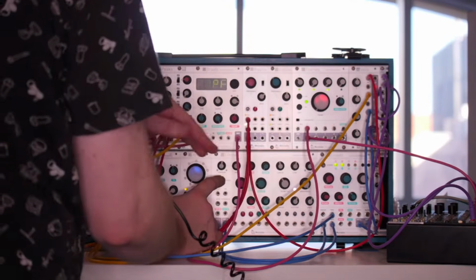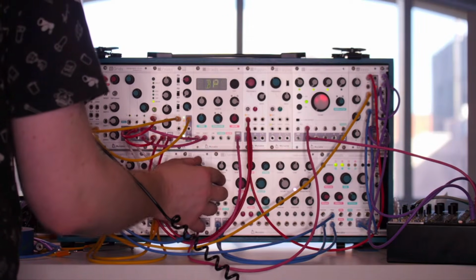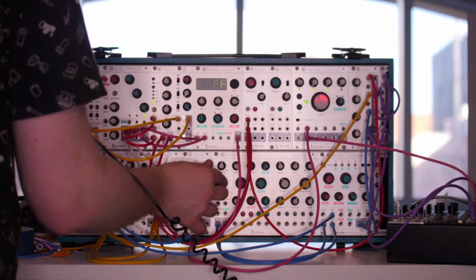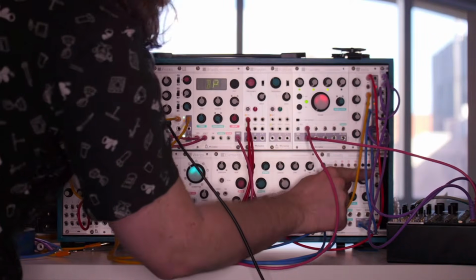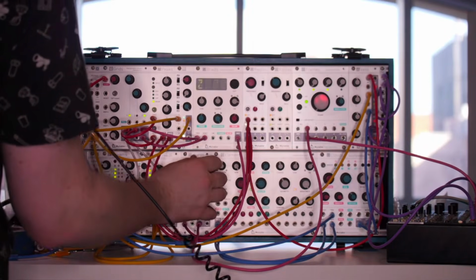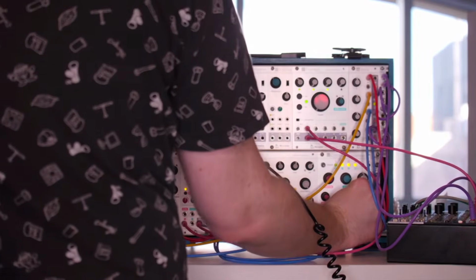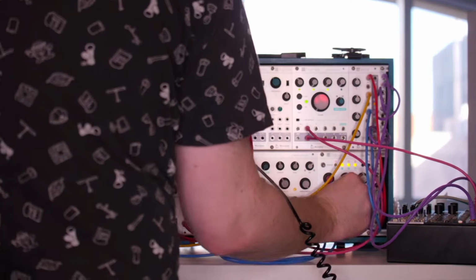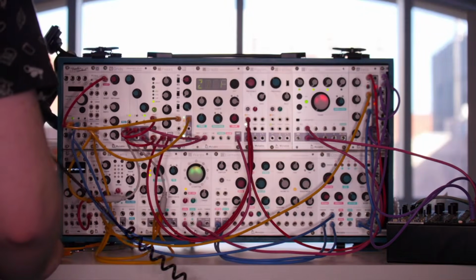Okay, cool. So there we seem to be getting some of that Clouds going on. A little bit of the feedback. Nice. So every module on here appears to be working.